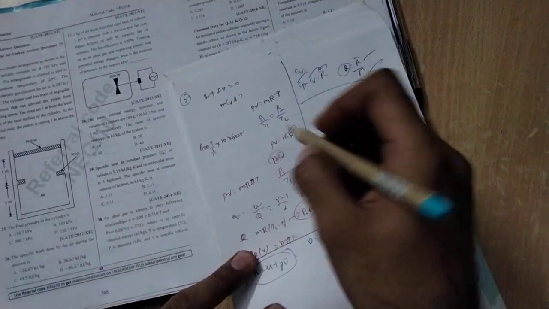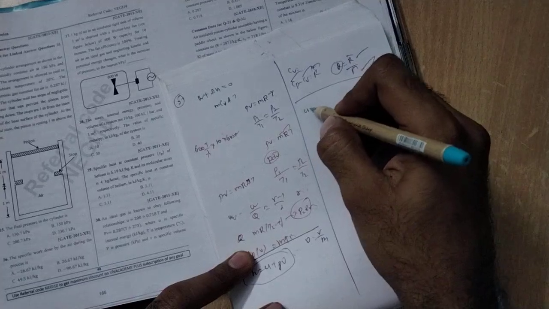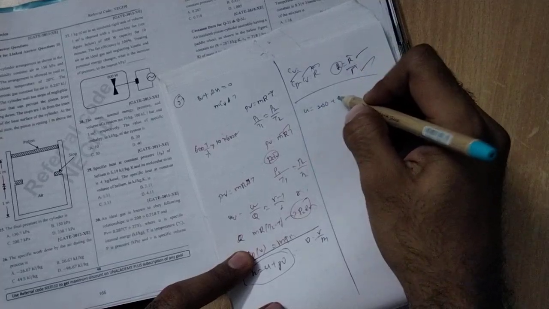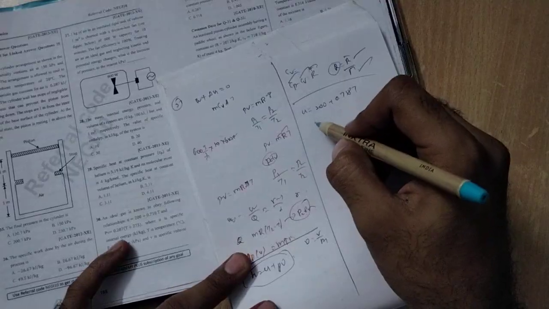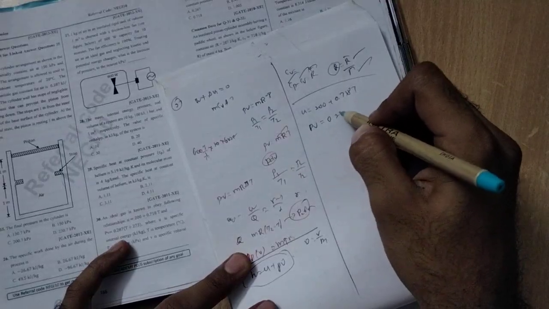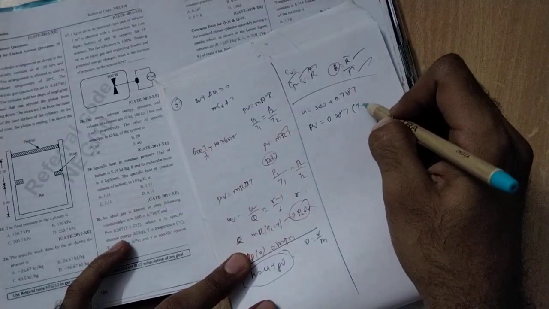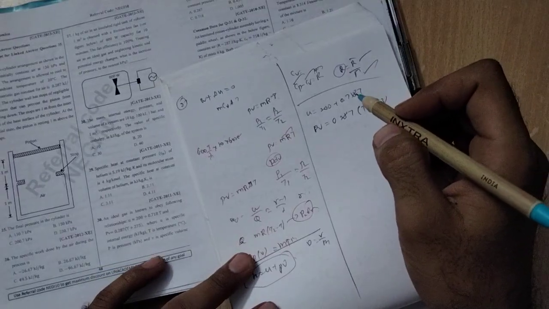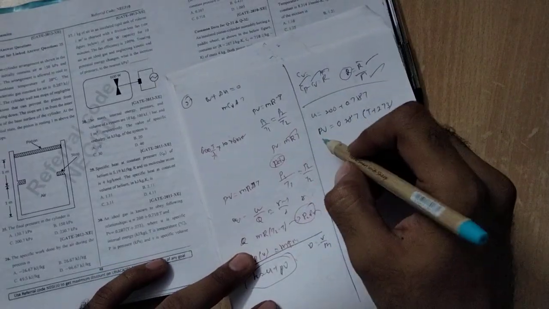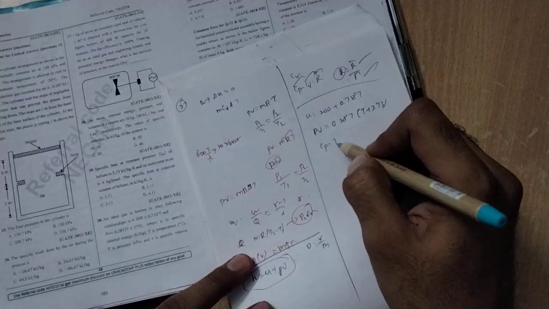Next about this one. So U is 200 plus 0.718 T, and PV is 0.287 times (T plus 273). Specific heat, okay, they are asking for Cp.